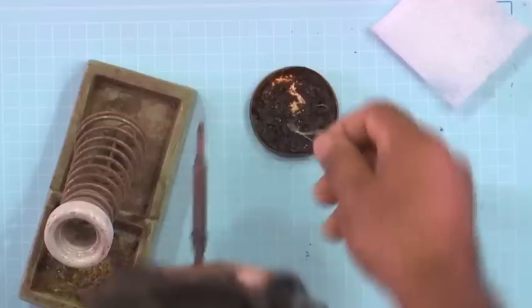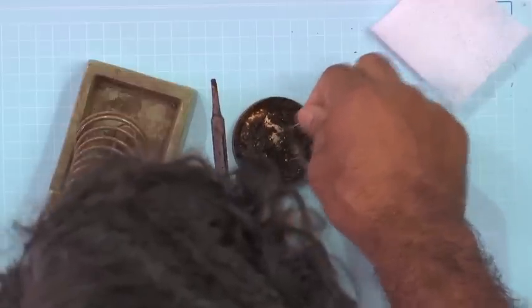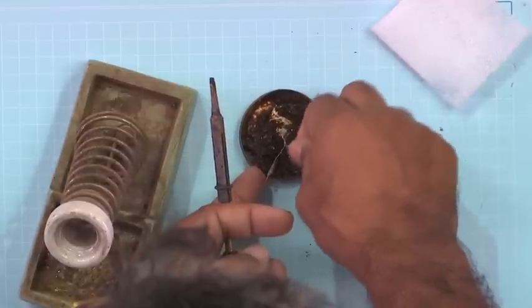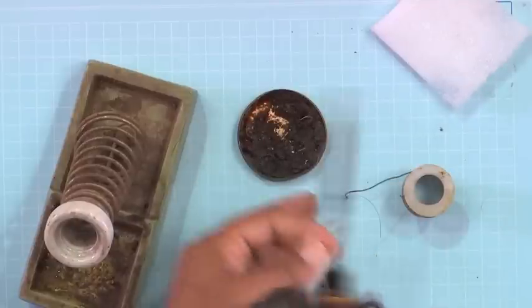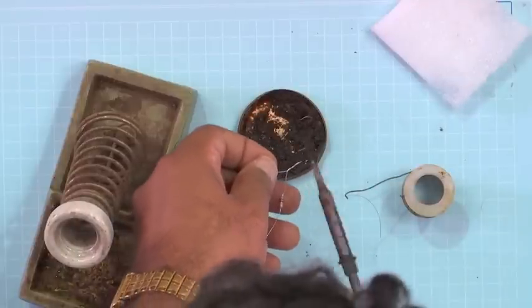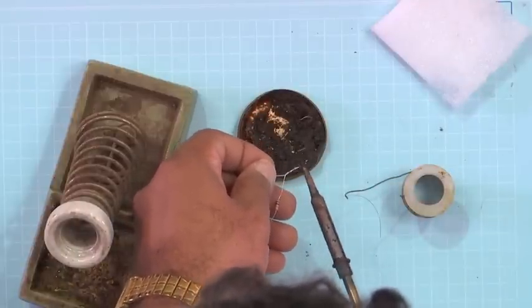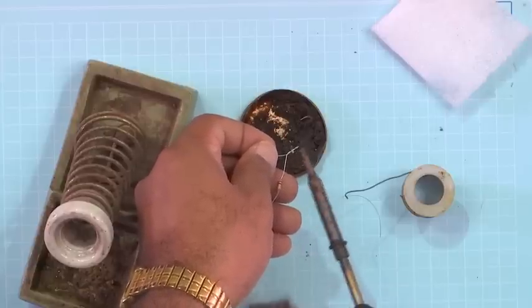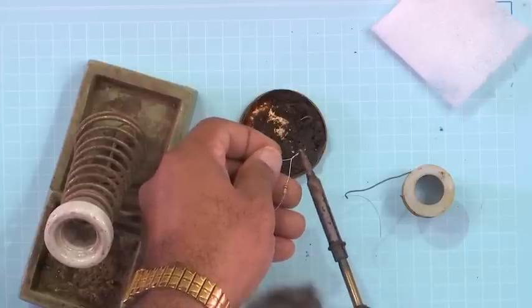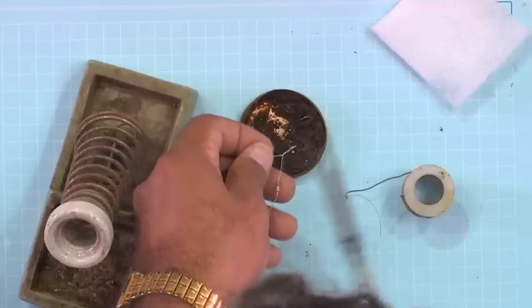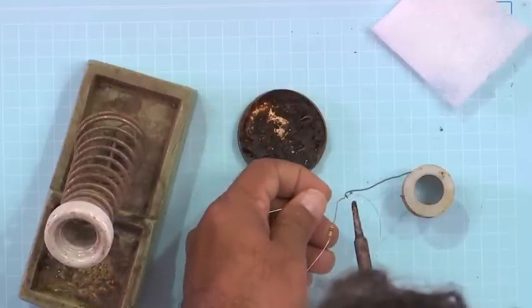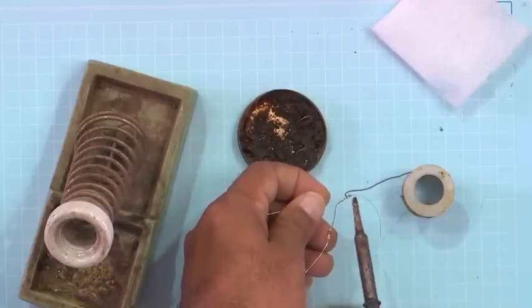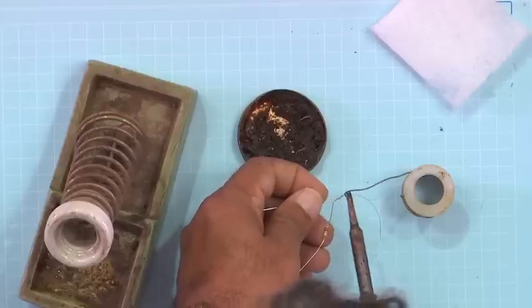There we apply this resin, and then we heat it using the iron, and this rosin will take out the oxide from this wire. After that, you can again solder it using this solder wire.